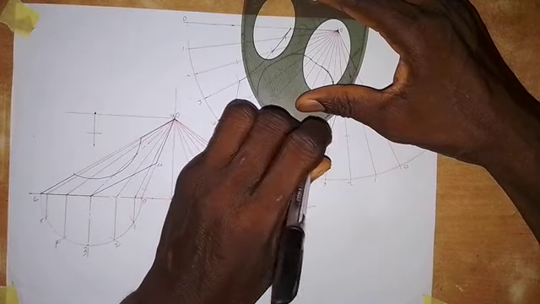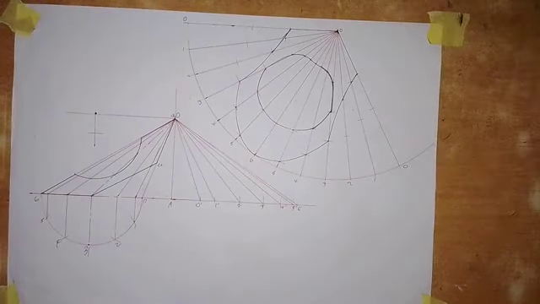Alright, so this surface development will look as simple as I've done it here. All you need to do is to practice.